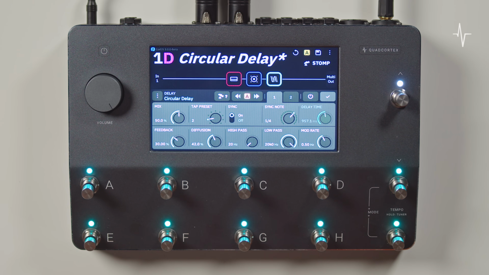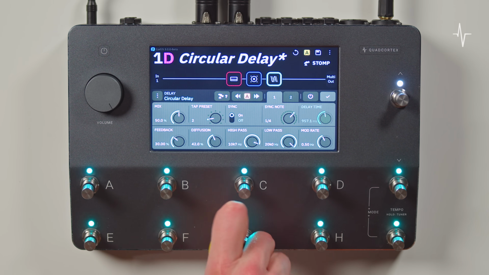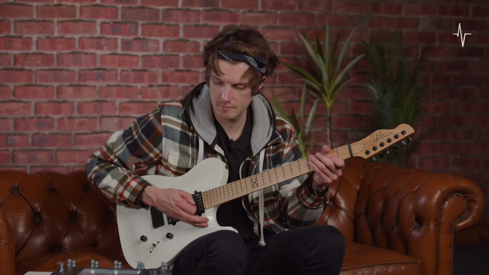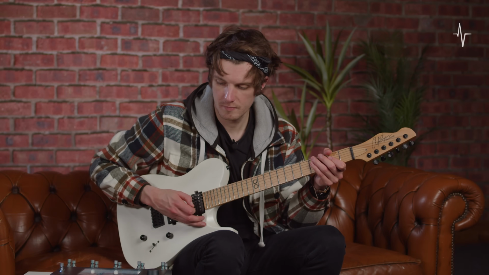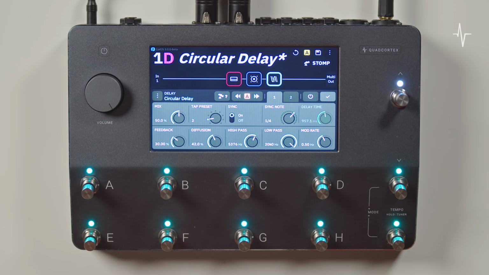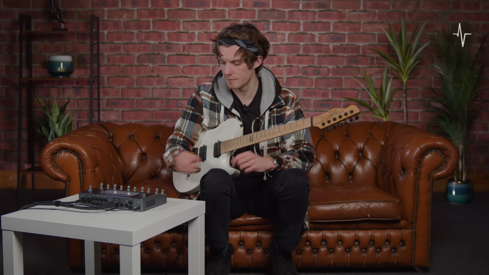Next, we've got a high pass, and as you increase this, it's going to roll off the low frequencies of the repeats. So, with it at 20 Hertz, we've still got all that low end information. If we roll this off to around 5,000, you'll hear there all the low end goes from the delay repeats.